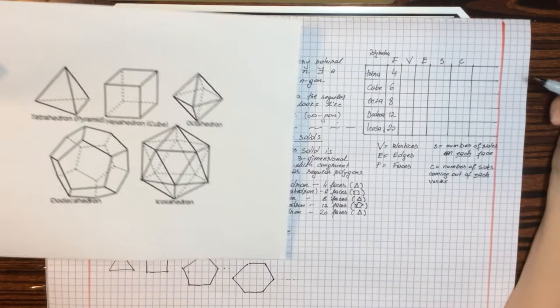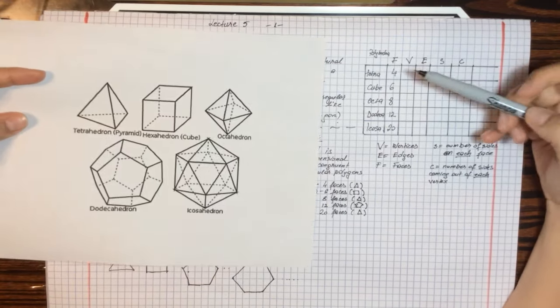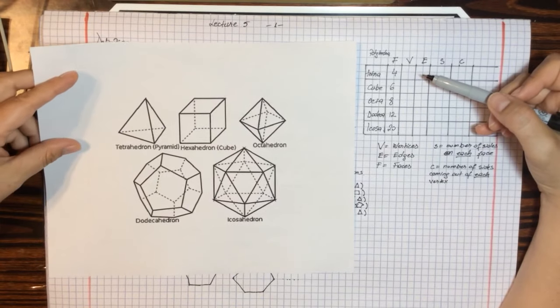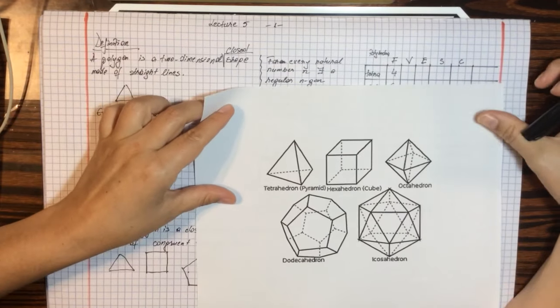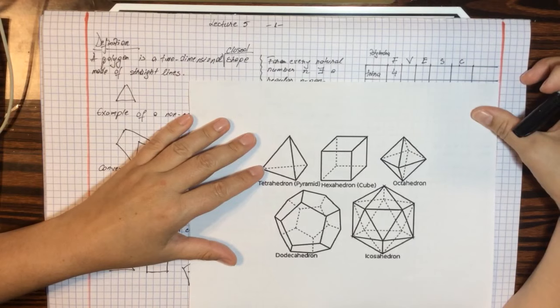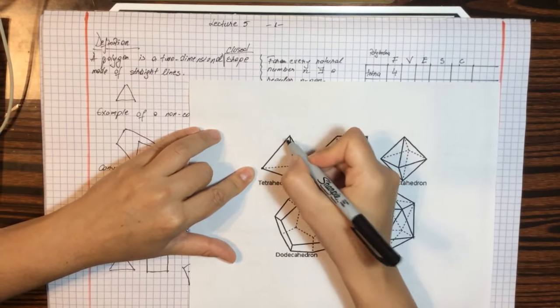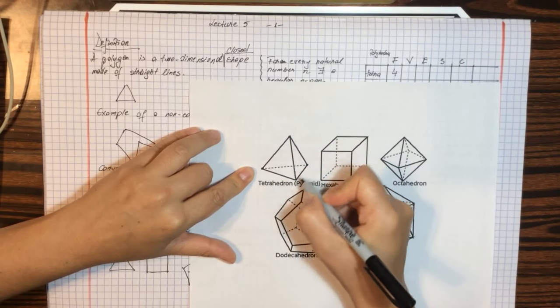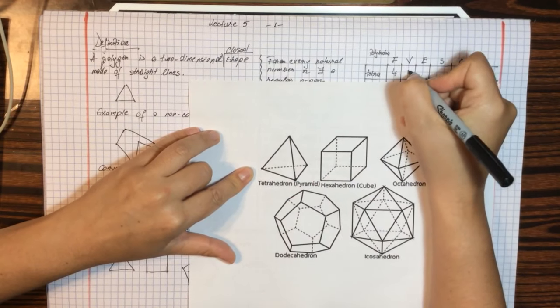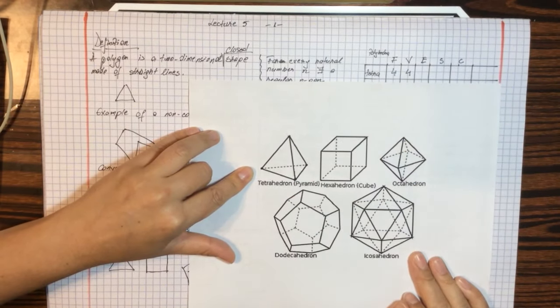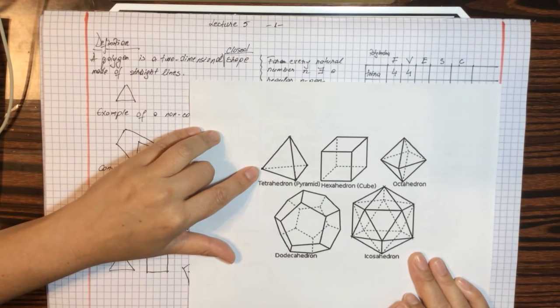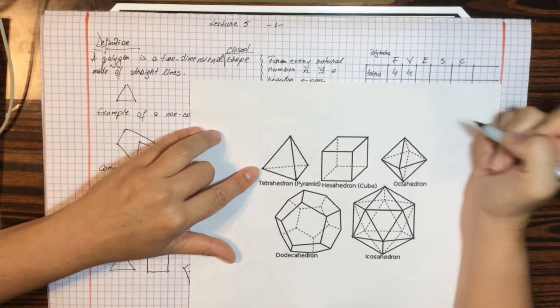All right, let's try to number the vertices. Again, for tetrahedron it is not so difficult. There are only 4 of those. 1 vertex, 2, 3, 4. So there are only 4 vertices for tetrahedron. How about the number of edges?